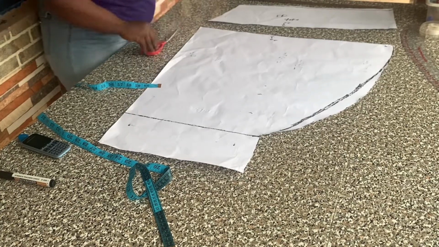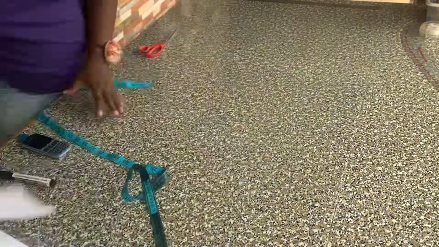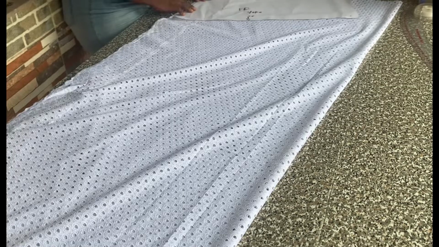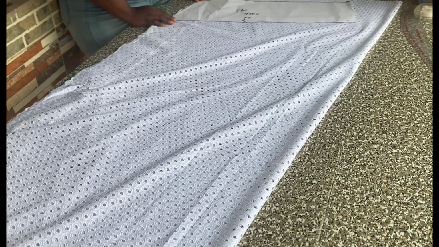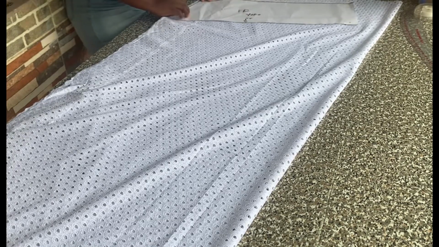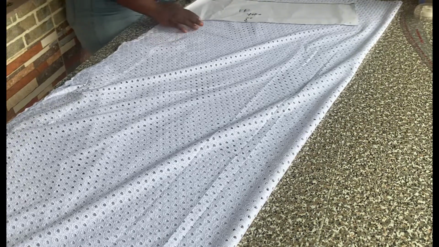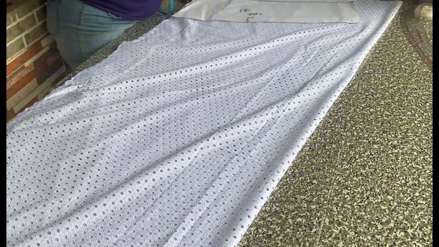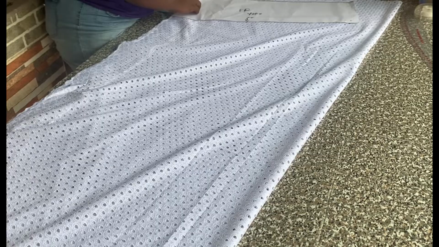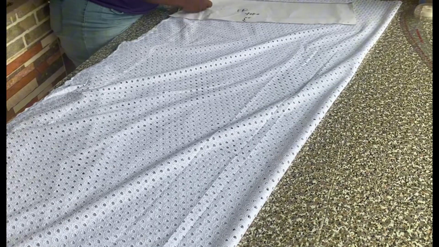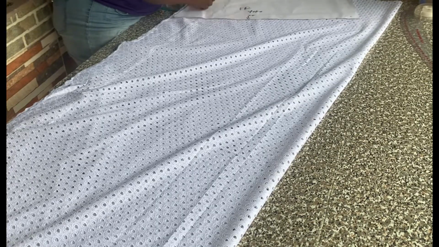Then I will cut the front neckline as well. So that is all for my front pattern. So to cut out my yoke on fabric now, I'll make sure my neckline is directly on the selvage. You can see the V shape of my neckline is directly on the selvage like that. So I'm going to pin that down.